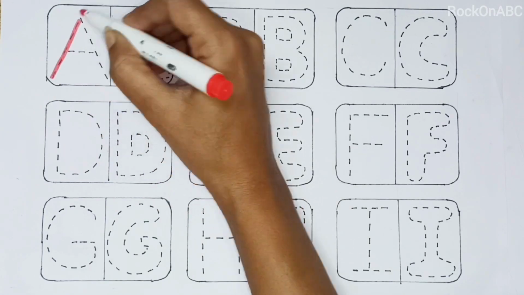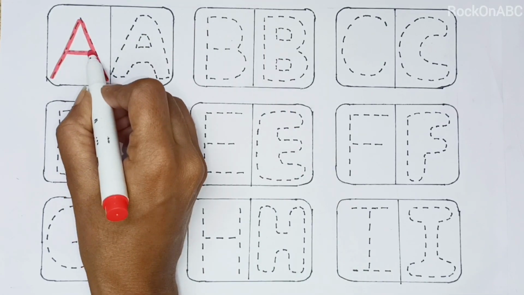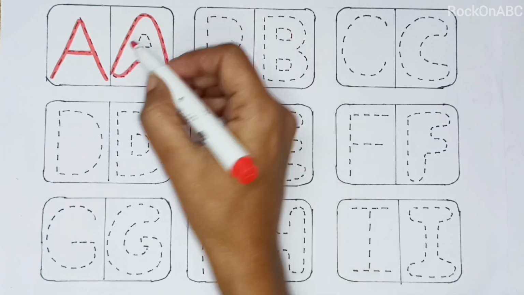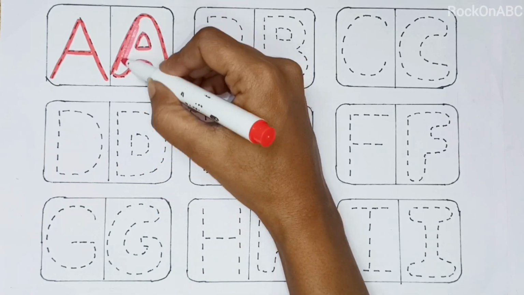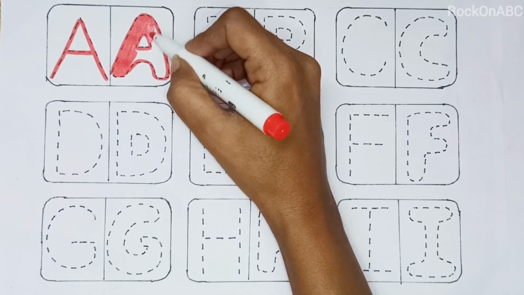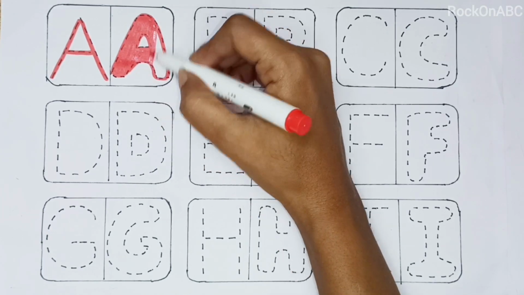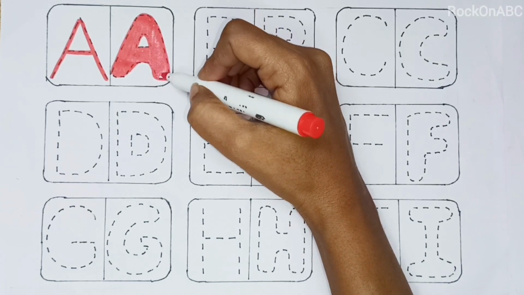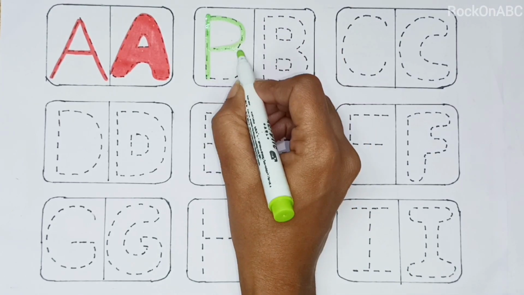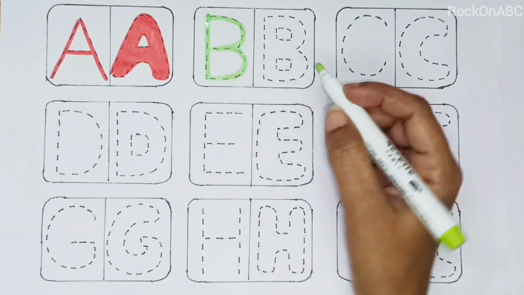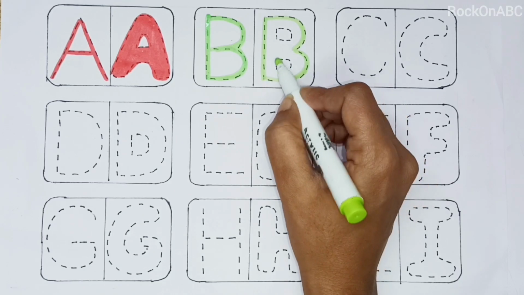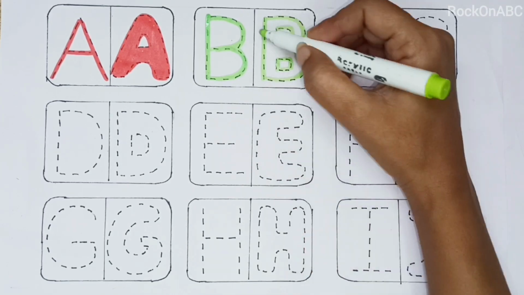A. A for alligator. Alligator. Parrot green color. B. B for banana. Banana.